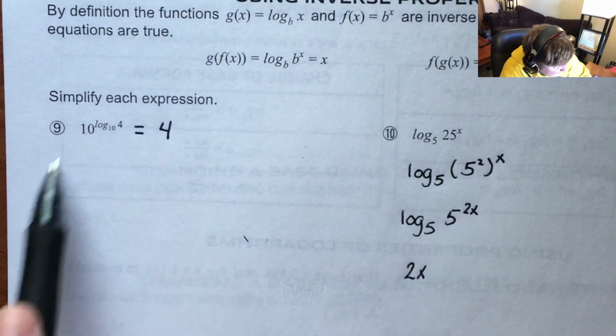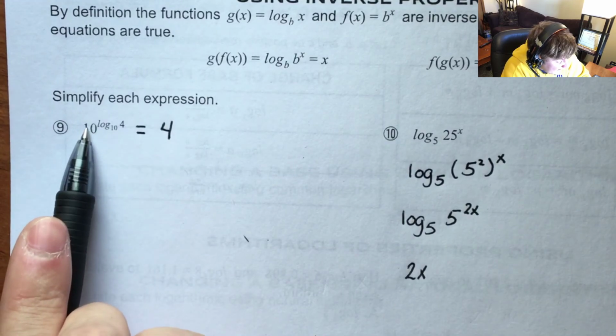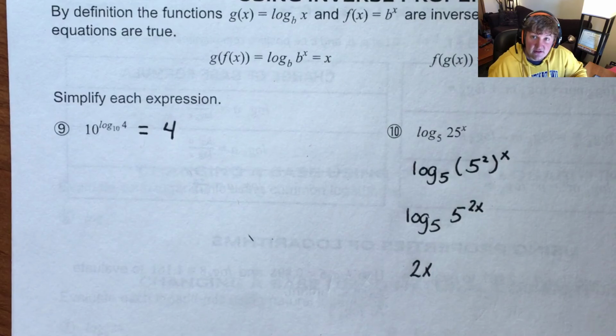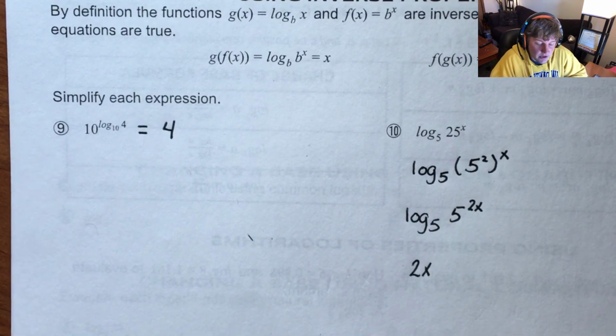It also says we need to understand the inverse properties of logarithms, and that's what these ones look like. Understand that having a 10 as a base in your logarithm and as the base in an exponent are inverses of each other and undo each other. They cancel each other out, just like adding 5 and subtracting 5 would.